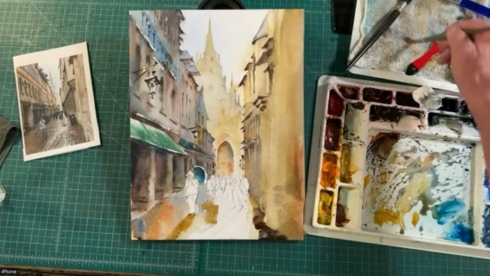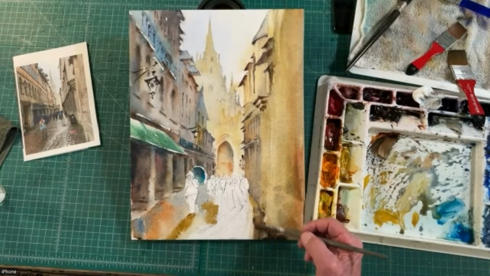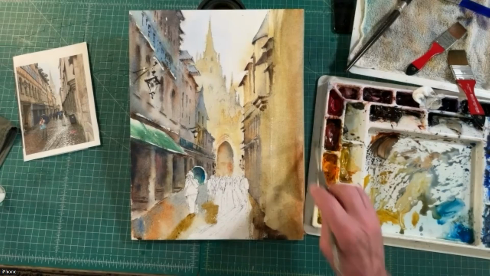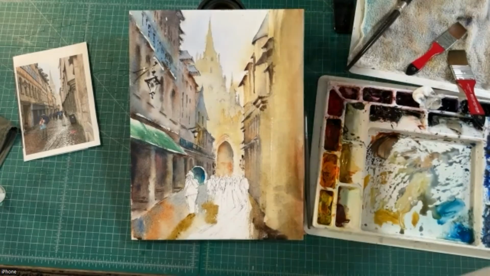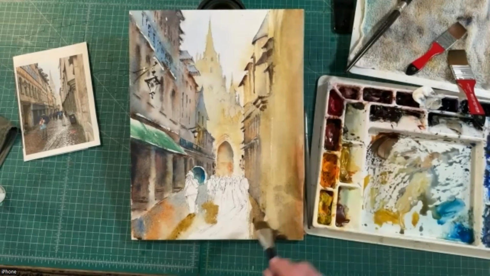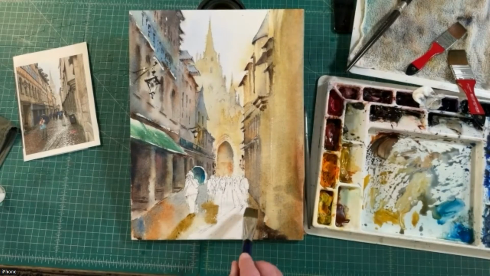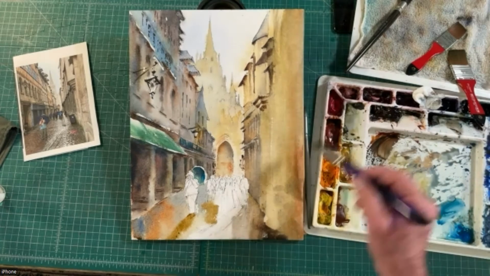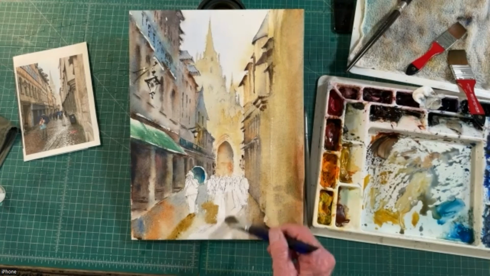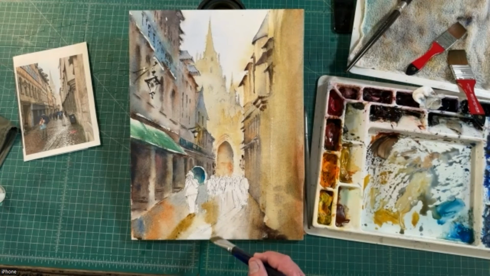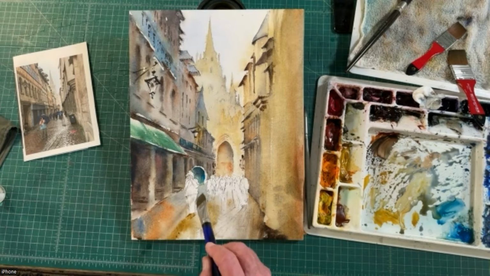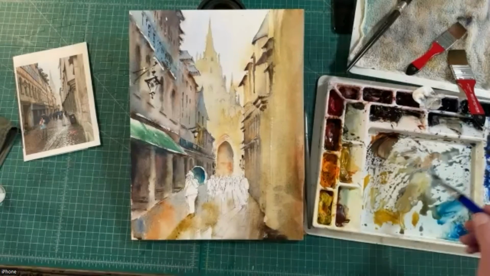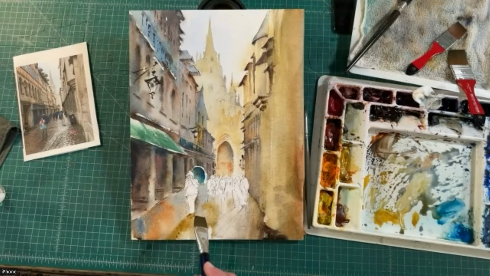Then I'll take a round and I'll soften that. And then go back to my flat after I rinse all the color off of it, and just start dragging this down vertically. And I want to add plenty of water in here. Get a nice wet look in here. There we go. We'll get a little bit of dark behind her.